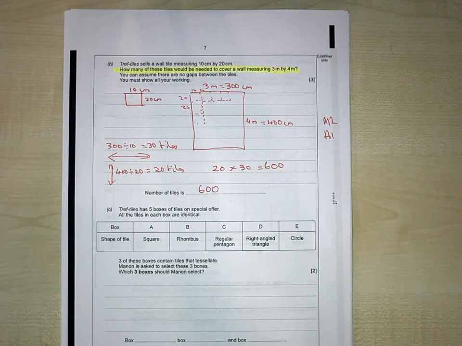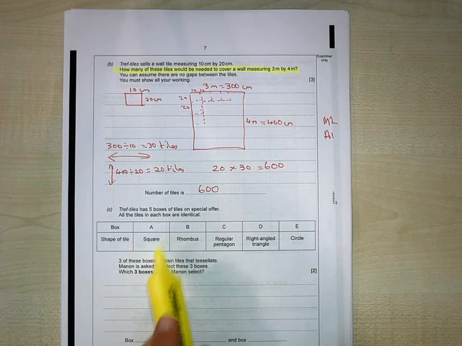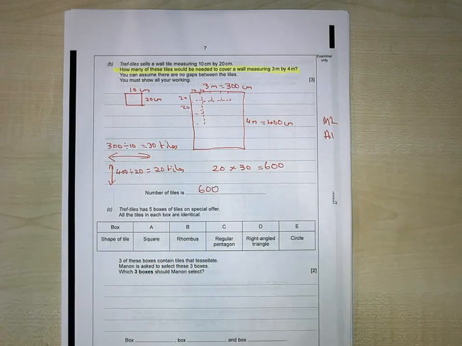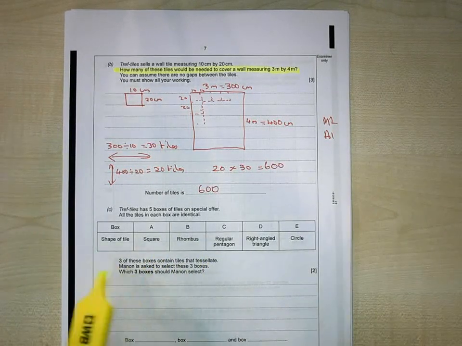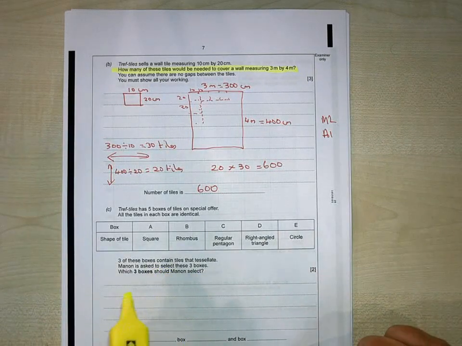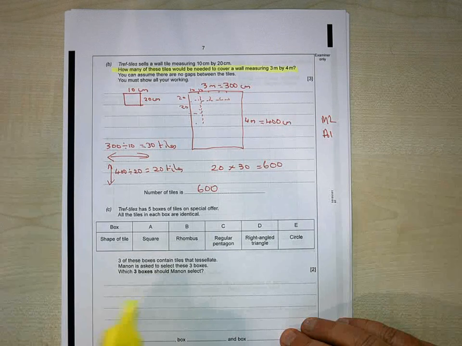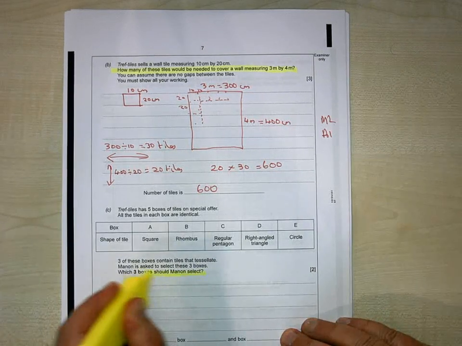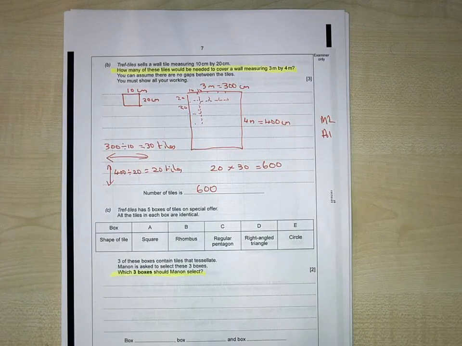Part C. Trev Tiles has 5 boxes of tiles on special offer. All the tiles in each box are identical. So box A is full of square tiles, B rhombus, and so on. 3 of these boxes contain tiles that tessellate. Manon is asked to select these 3 boxes. Which 3 boxes should he select?